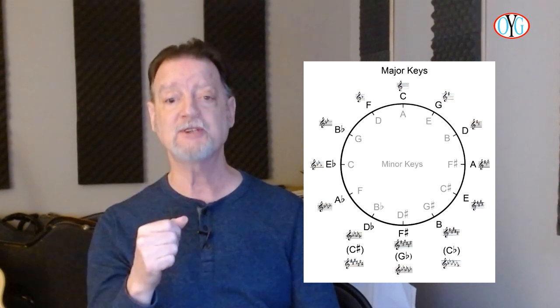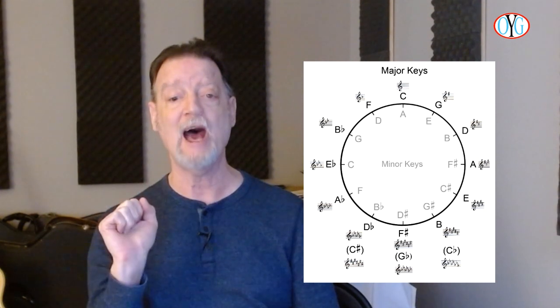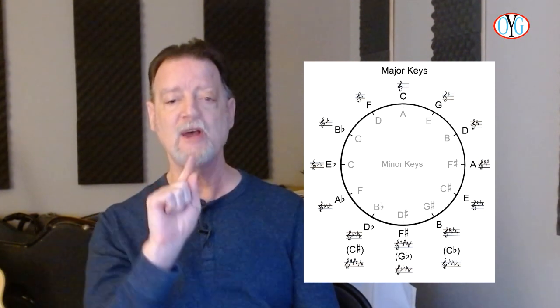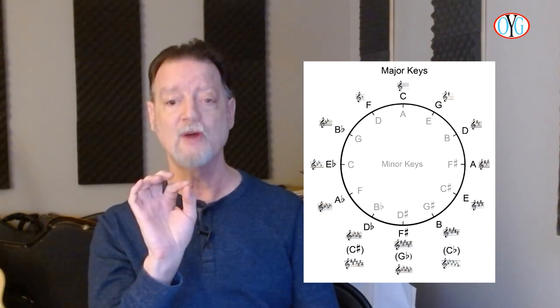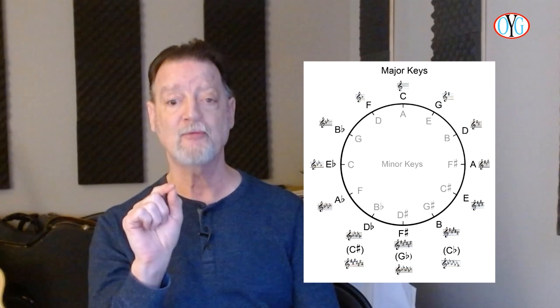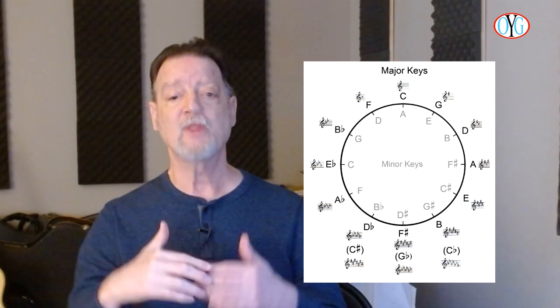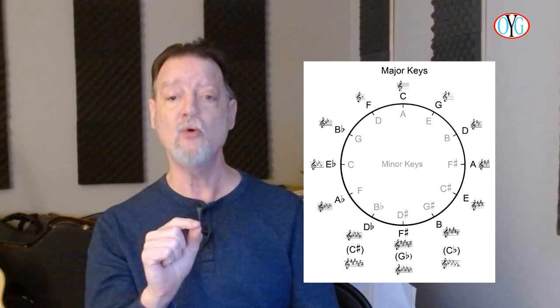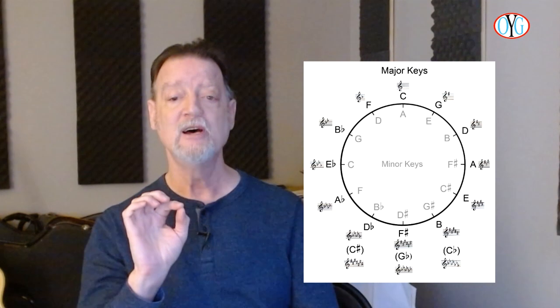Now remember, on the guitar, each fret is considered a half step. So when you take F and raise it 1/2 step, you're raising it 1 fret, from F to F sharp, okay? Now, when you flatten a note, when you have a flat associated with the note, you're taking a note and lowering it 1/2 step.